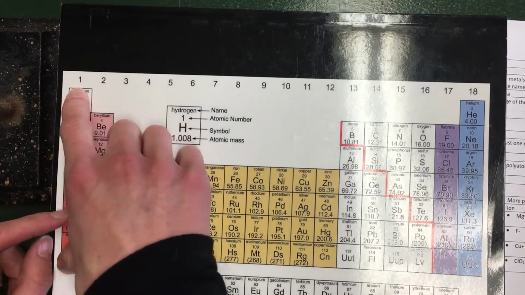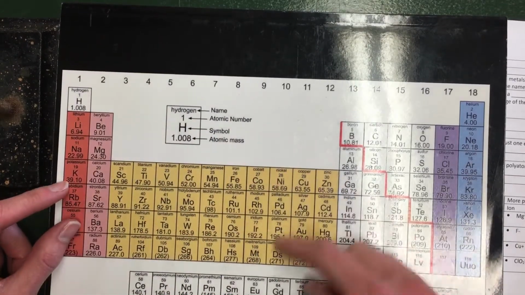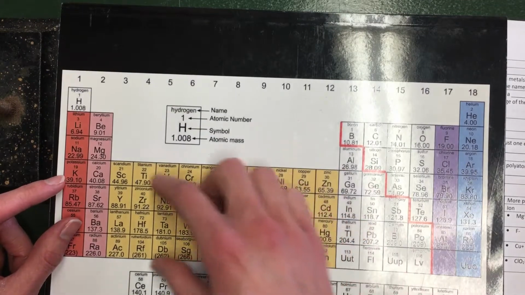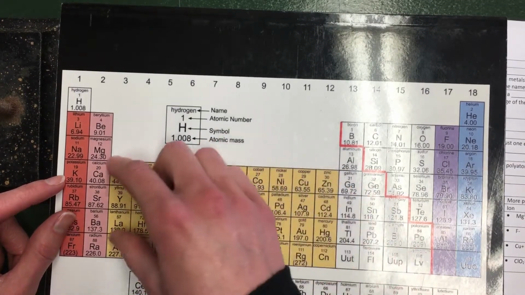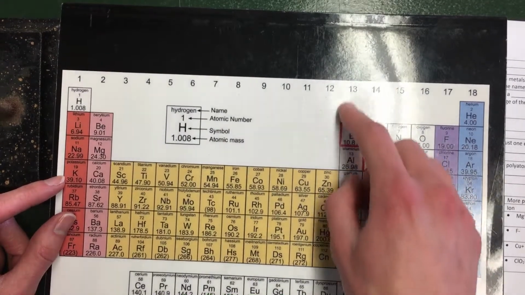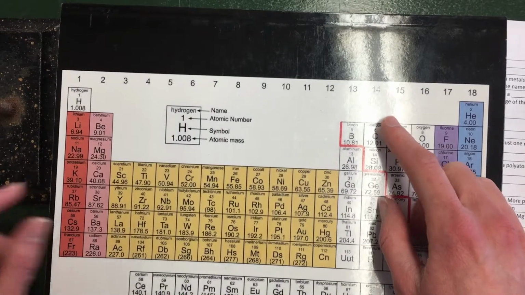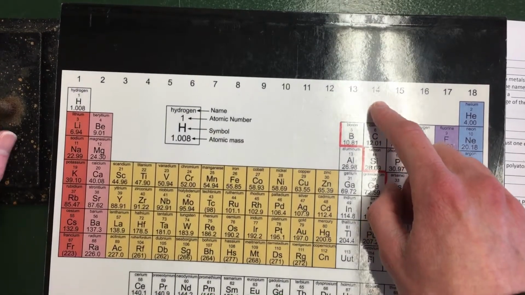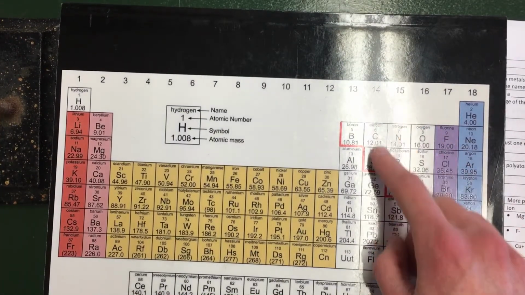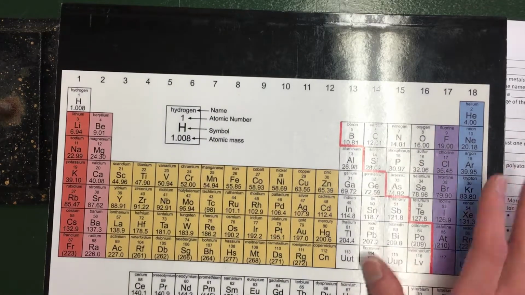So these ones will become +1, these ones will become +2. These ones will all be positive. They're all going to lose electrons, but their charges are not predictable. So we skip over. Things in this column will lose 3 electrons to become +3 ions. And then things in this column, they would either have to lose 4 or gain 4 electrons, and both of those are hard to do. So they don't form ions very often.